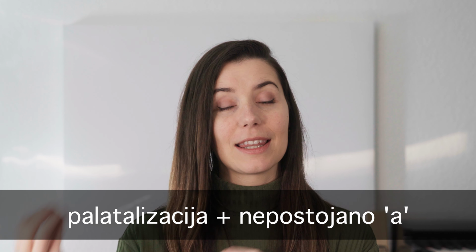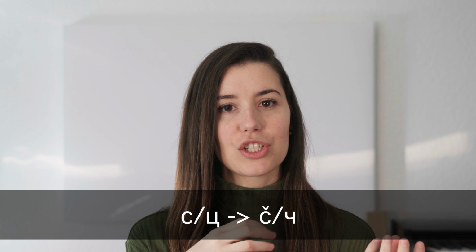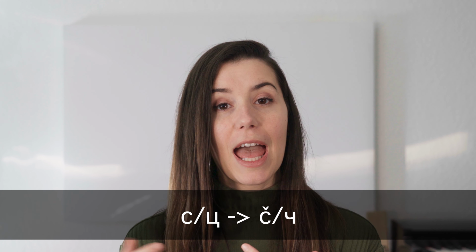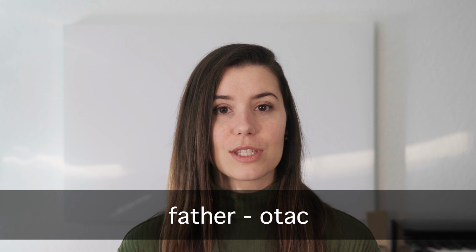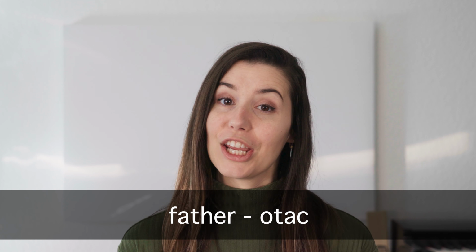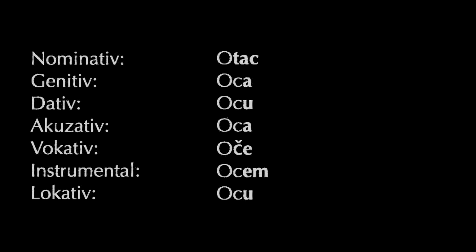And then I want to mention the combination of the two, of palatalizacija and nepostojano a, which is basically we have the change from C to č, and then we also have a that kind of gets lost somewhere. So let's use the noun father, which is otac in Serbian, and let's change it through cases. Otac je lep. Ja sam daleko od oca. Here is where we see that a disappears. Idem ka ocu. Vidim oca. Gde si oče? So c changes into č. Ja sam sa ocem and šešir je na ocu.